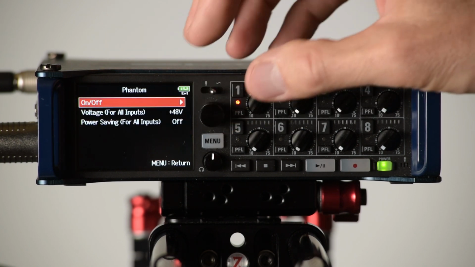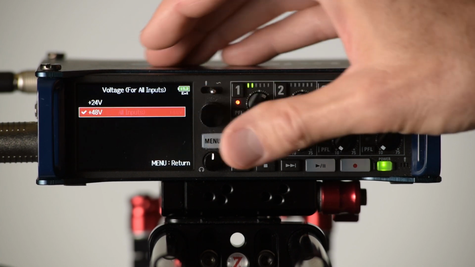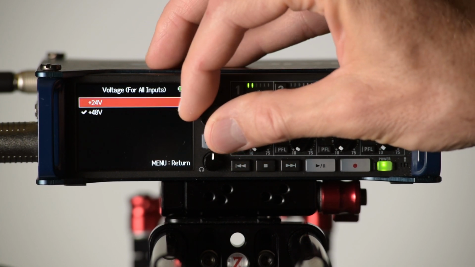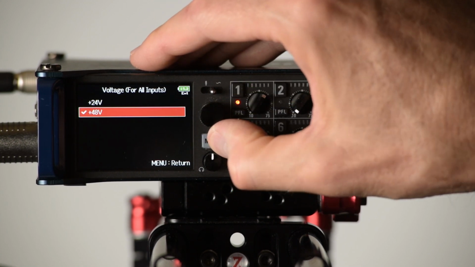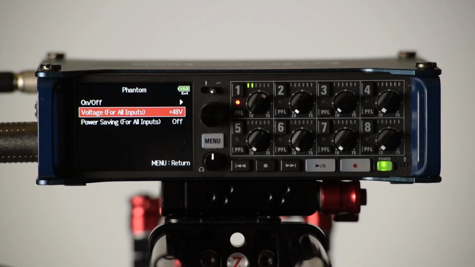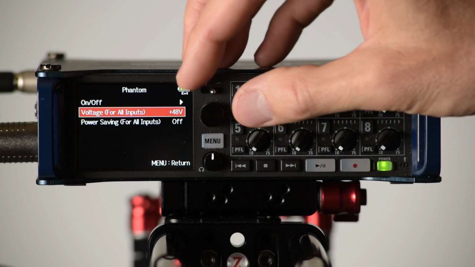Next is phantom power. You can turn on the phantom power. First of all, you can set the voltage, whether that be 48 volt or 24 volt. Typically, most modern mics are going to use 48 volt phantom power. So check your microphone's manual to make sure what you need.